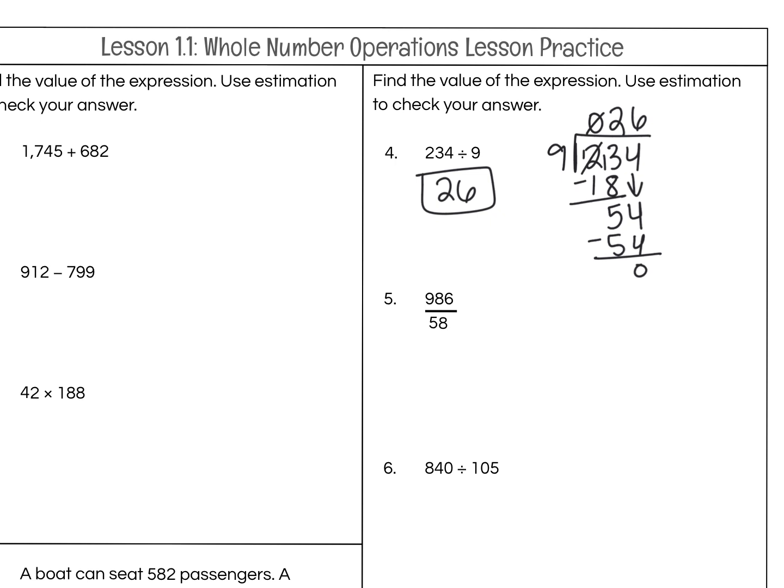Number 5 is 986 divided by 58. So I've got to ask myself, how many 58s can go into 9? 0. How many 58s go into 98? 1. And I subtract 58 times 1, which is 58. I have 40 left over, and then I bring down the 6.